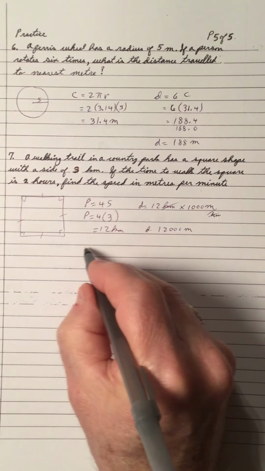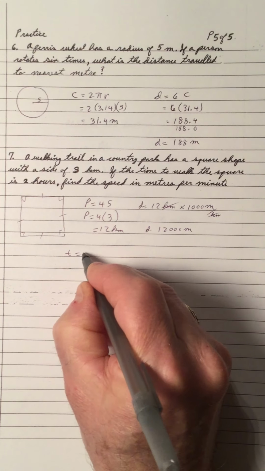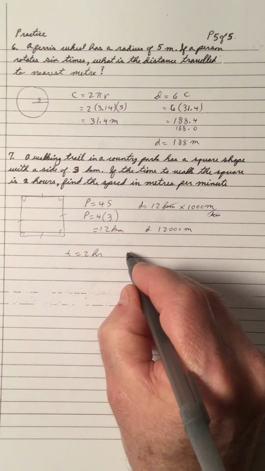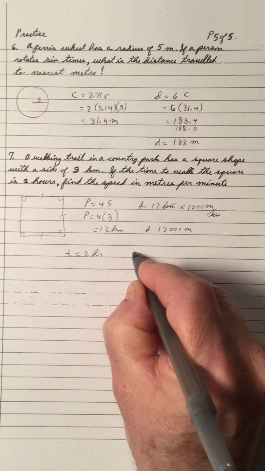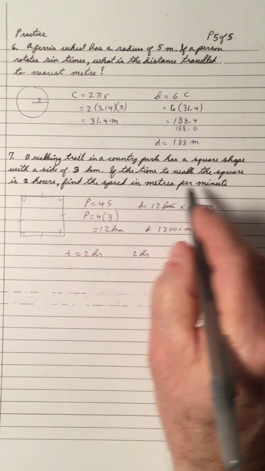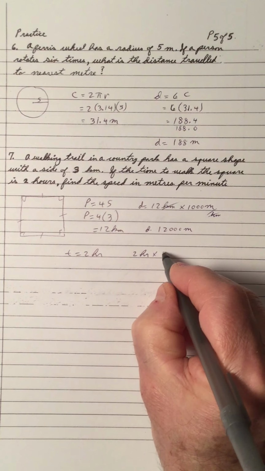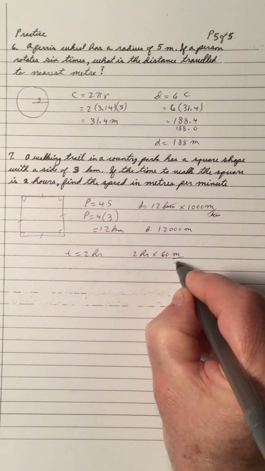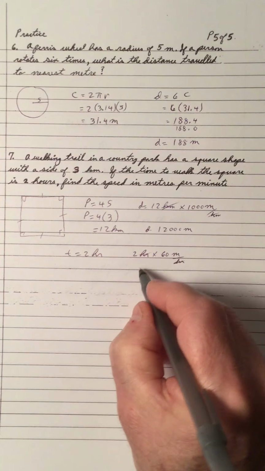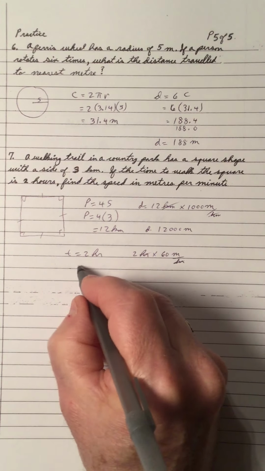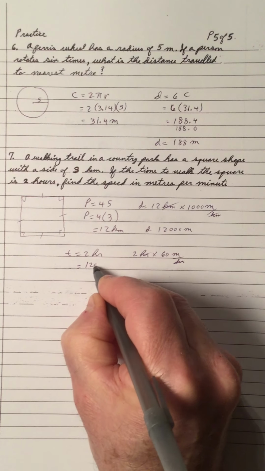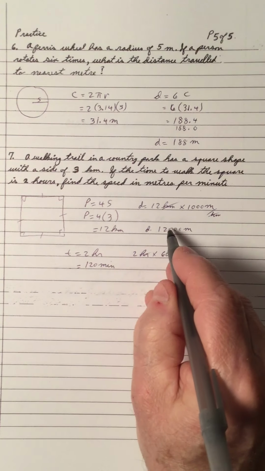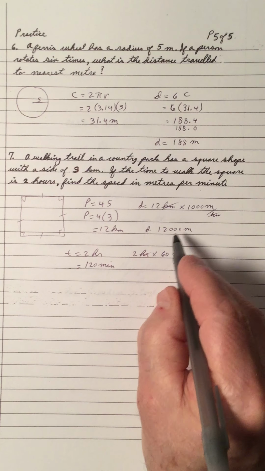Now the time is 2 hours. But we know that if we take the 2 hours and change it to minutes, we have to multiply it by, there's 60 minutes in 1 hour. Again, the hours cancel, and I get 120. So the time is 120 minutes. So the distance in meters is 12,000.